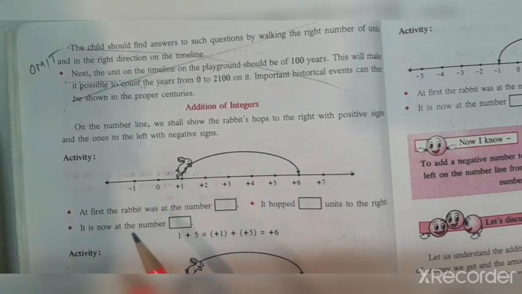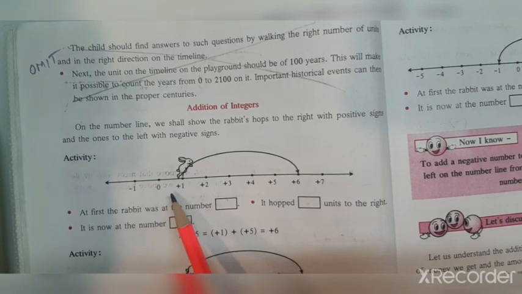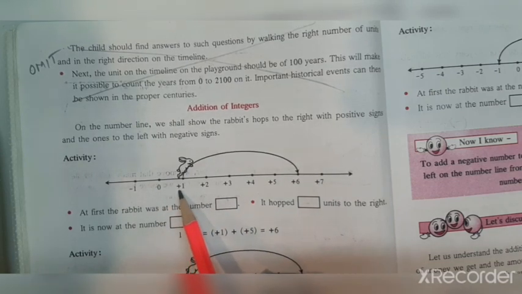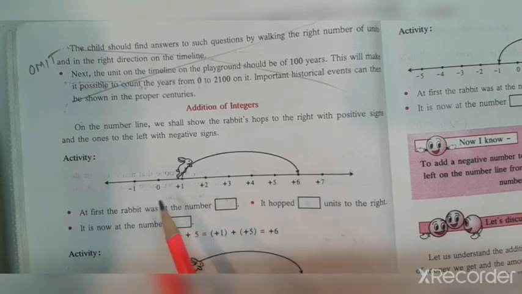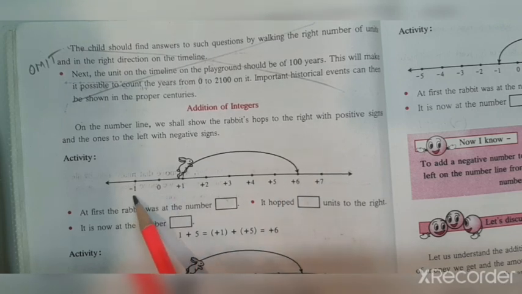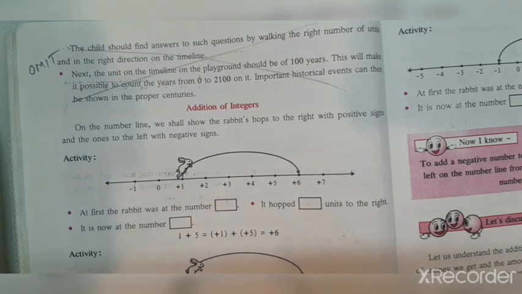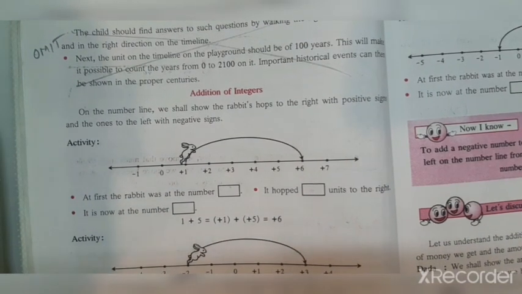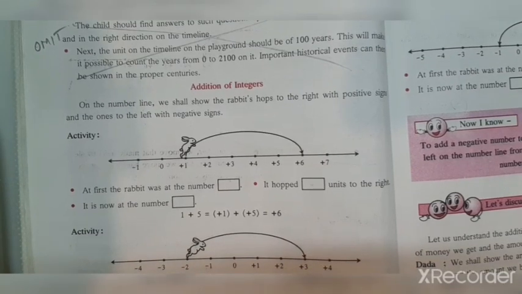If you see here, this number line has positive integers from positive 1 to positive 7. It has 0 and it has negative 1. So they have given the boxes which are to be filled.